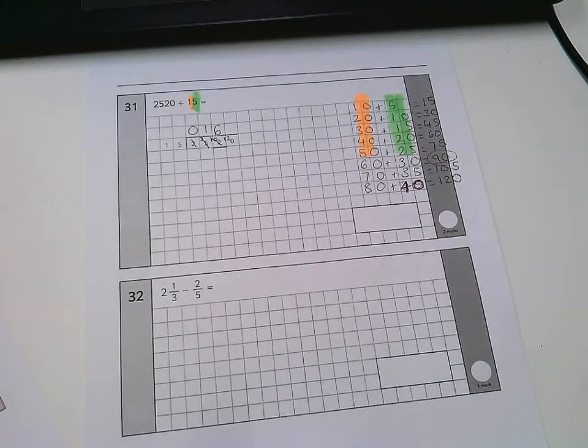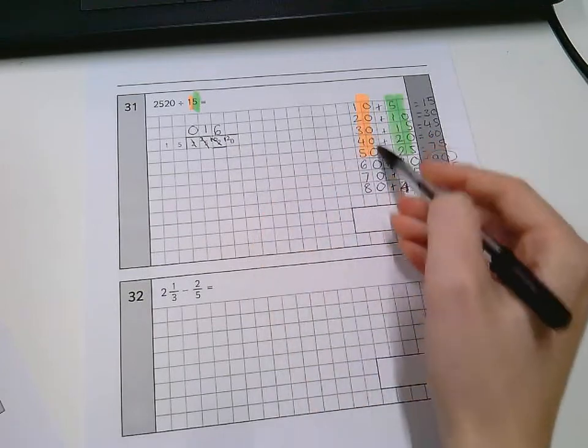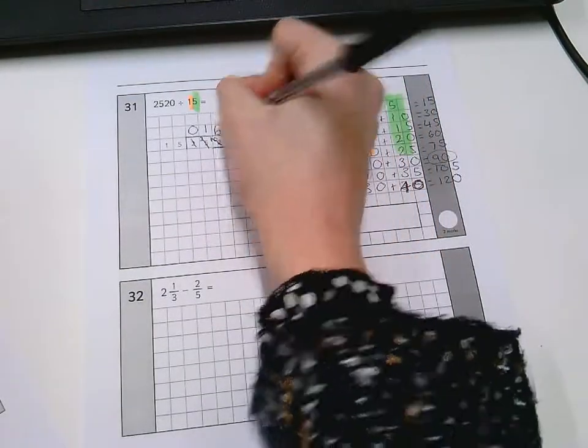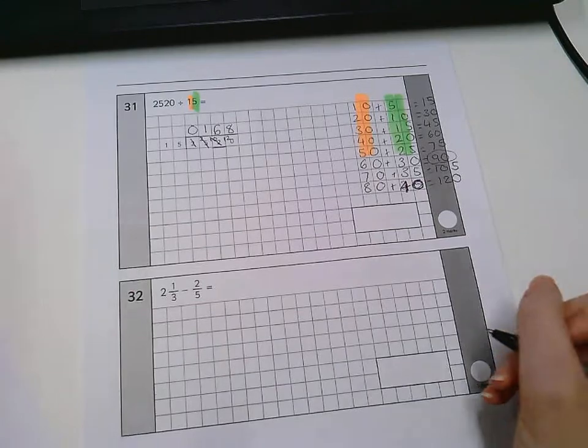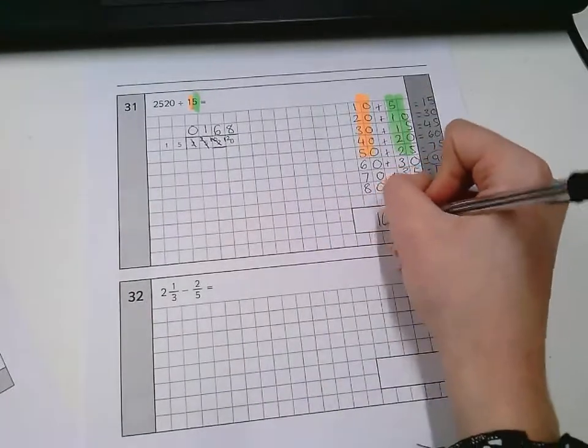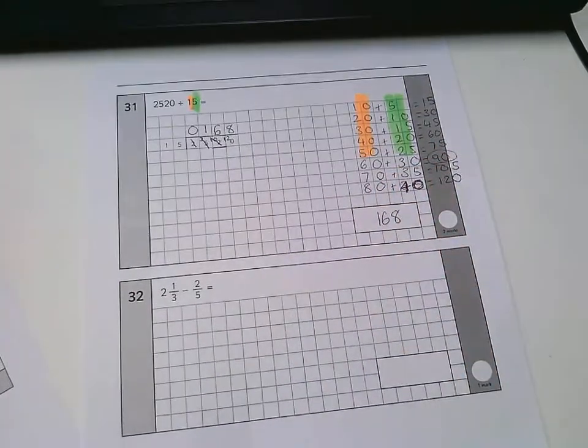So I then can see that 120 divided by 8 would be 15. Exactly, so 15 times 8 would be 120. So my answer was 168. Big well done if you got that right. That is a 2-mark question.